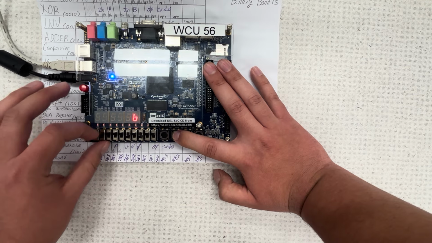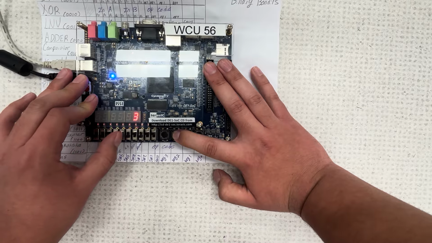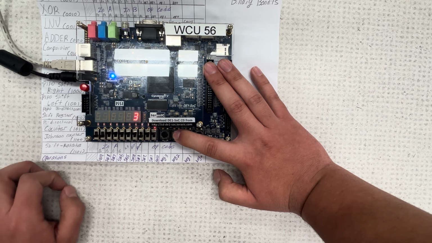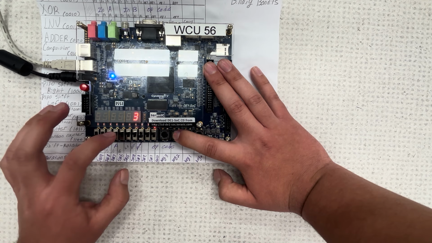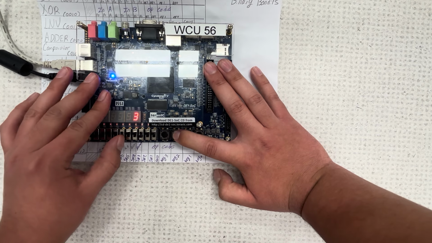Loading in our next value would be 0, 1, 1. Already loaded in. This now will be shifting to the left, and the shifter is activated. So from this 3, it would go to 6, C, 9, and 3. As you can see right here, working pretty great.